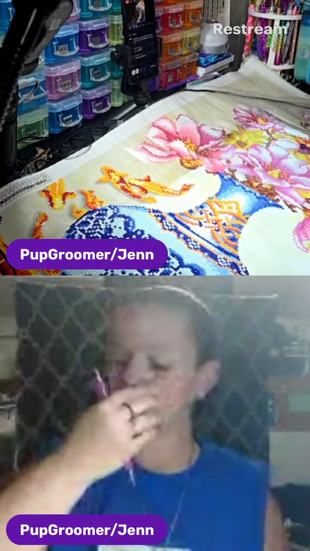Which cricket? Hey, cricket, it depends on where you source them. So I have some that are super, super cheap, 10, 15 bucks.